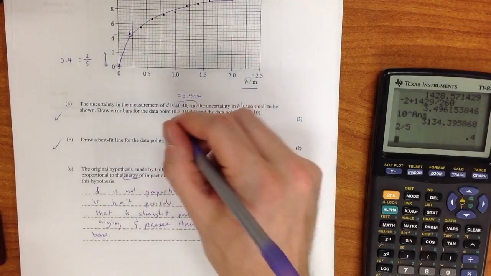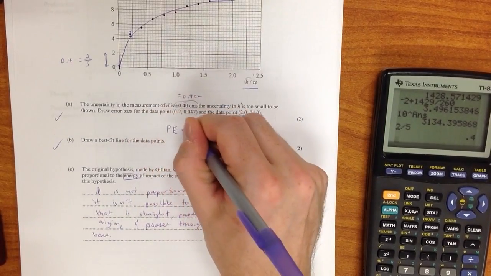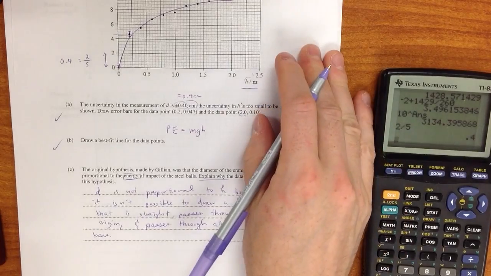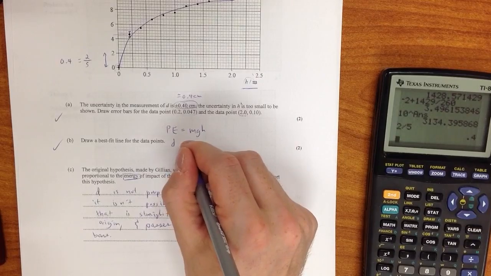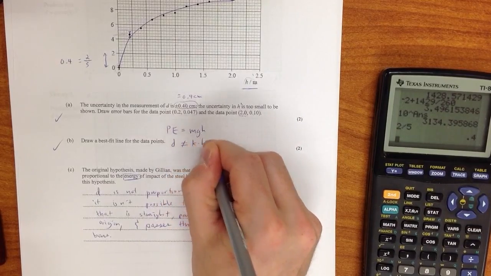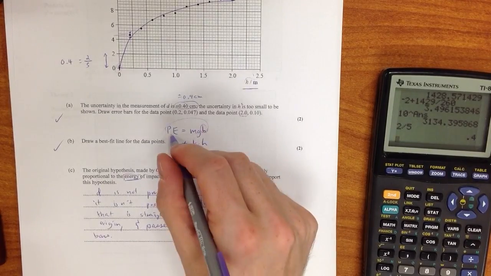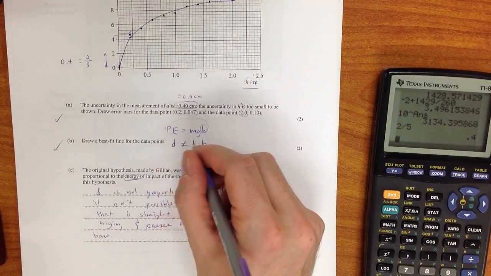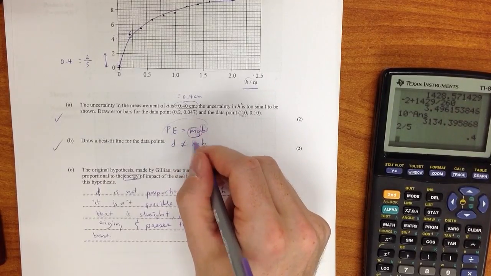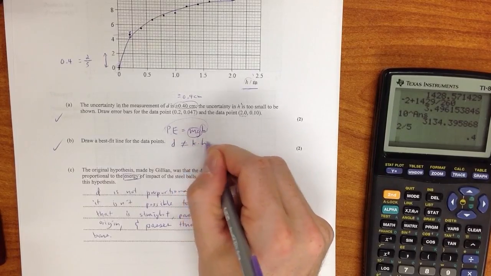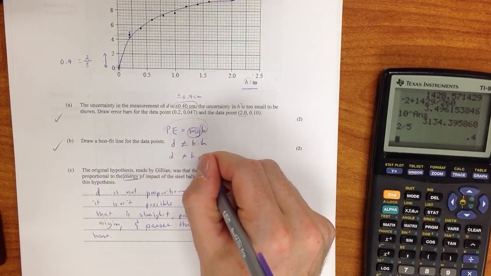This requires remembering that when you drop from a height, the potential energy is equal to m times g times h. So if d is not proportional to h, it's not equal to a constant times h, then it's not going to be proportional to the potential energy, because m and g are constants, right? You could just pack those in and change h to potential energy.